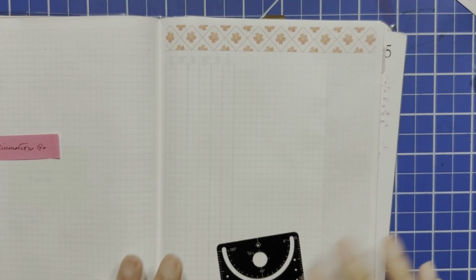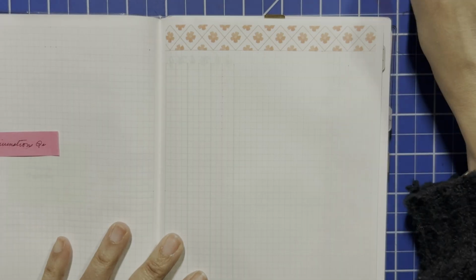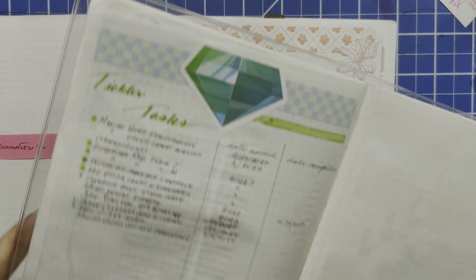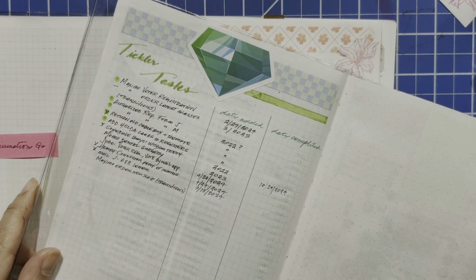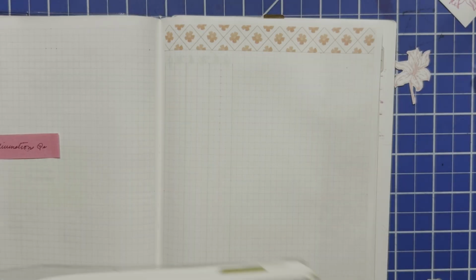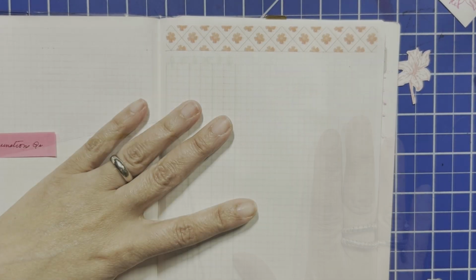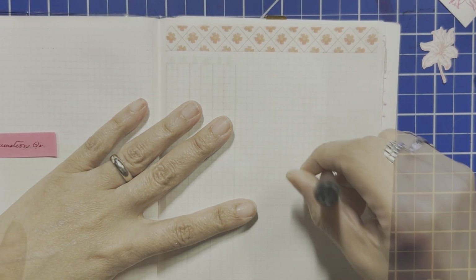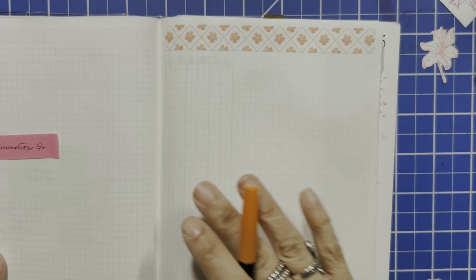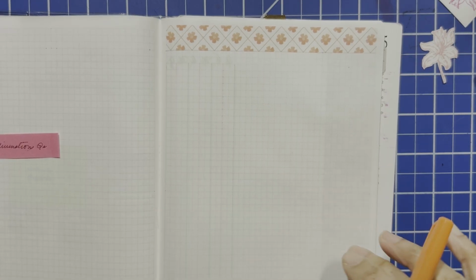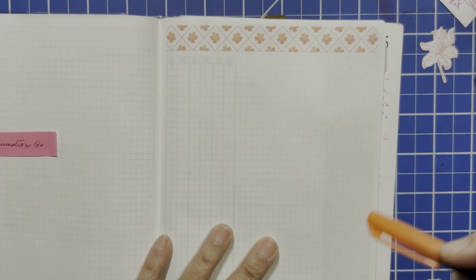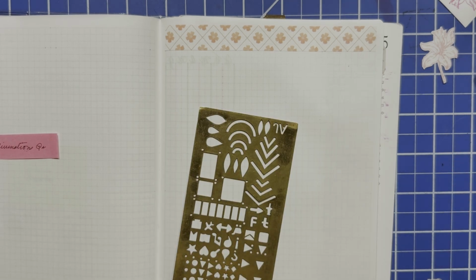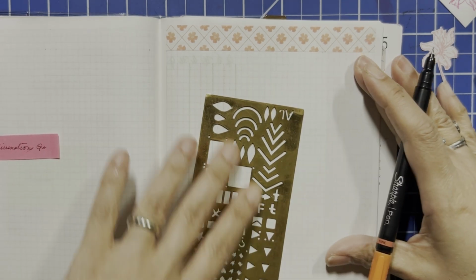Oops, you saw nothing. Stay in frame, Ingrid. So this is last year's Tickler Tasks. And we're going to do the same thing again. We're going to go with this coral thing again. We need a date added and date completed column. And I can see that the date completed column is still here.